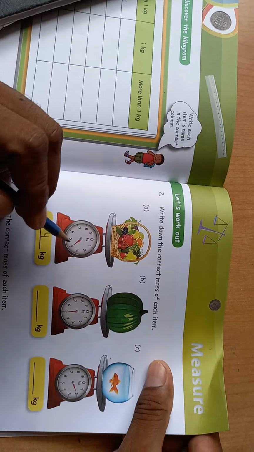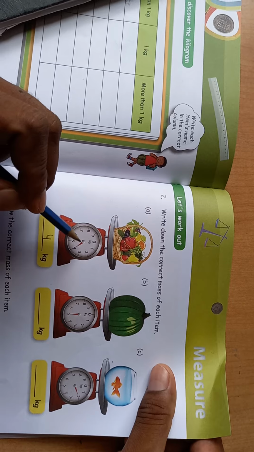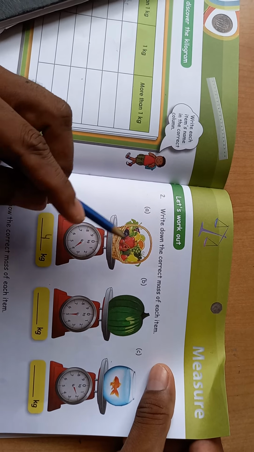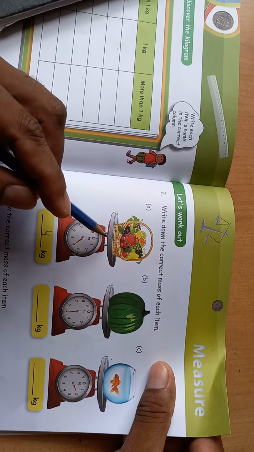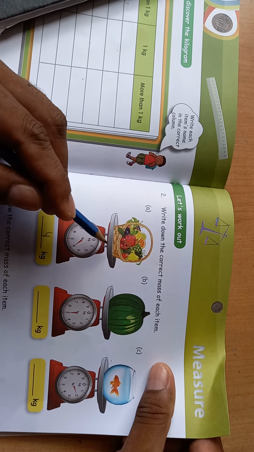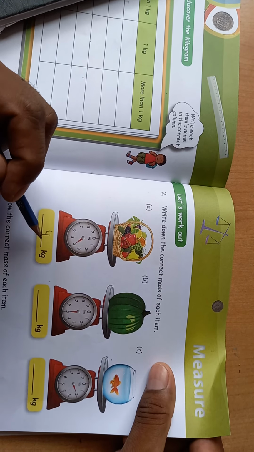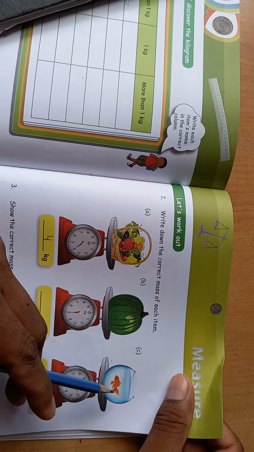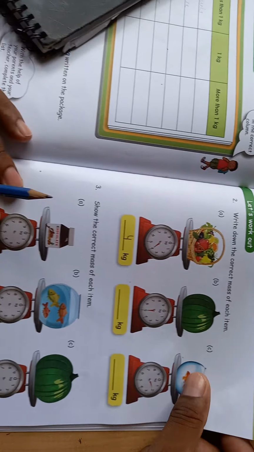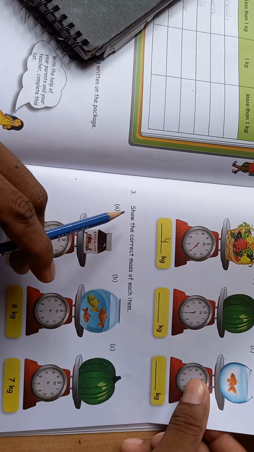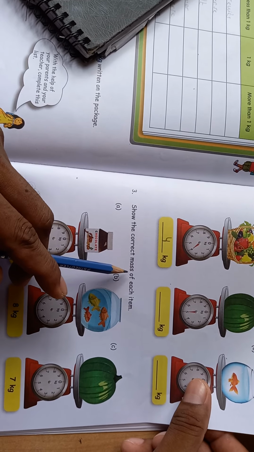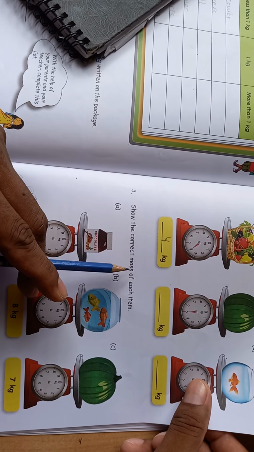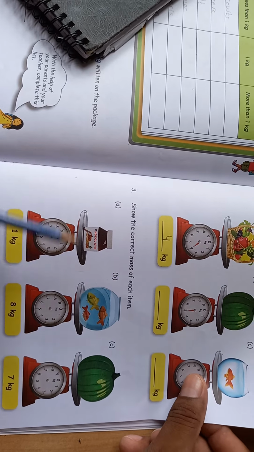I repeat, you just have to look at the pointer, the red pointer. Here the pointer indicates 4 for the basket of fruits. When you put the basket of fruits on the scale, therefore you write 4 kg. You continue with the pumpkin and the bucket with the red fish. Now let's move to question number 3. Show the correct mass of each item.